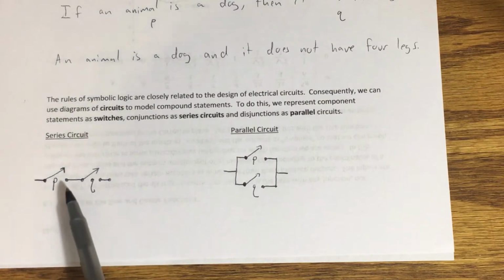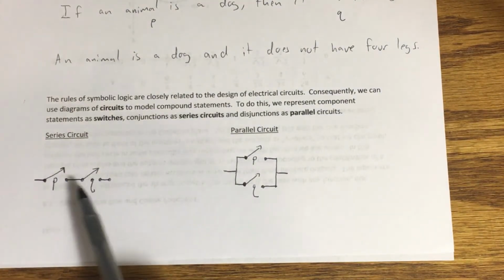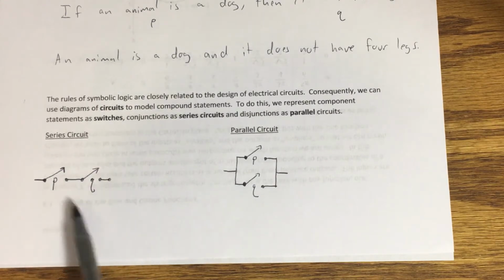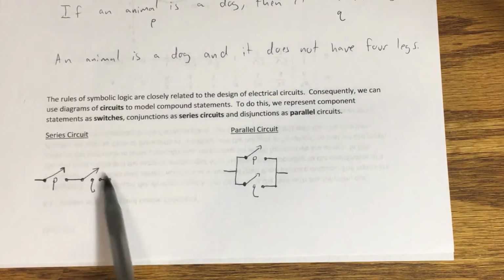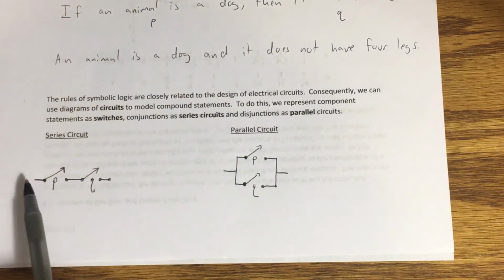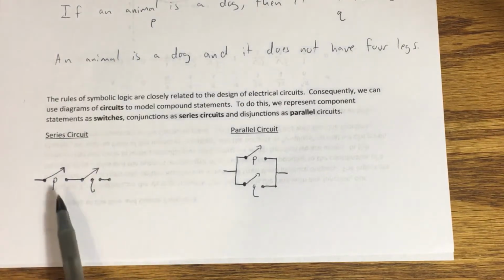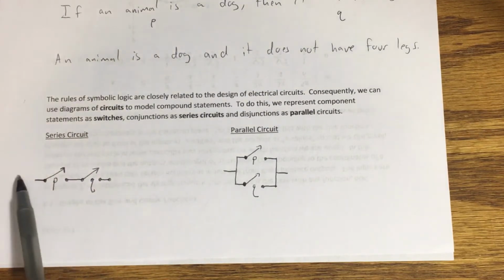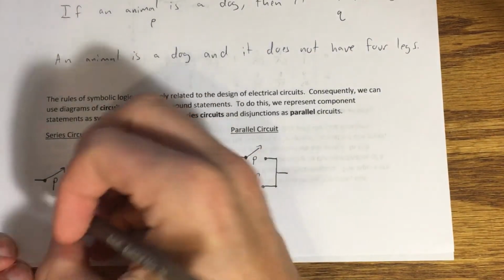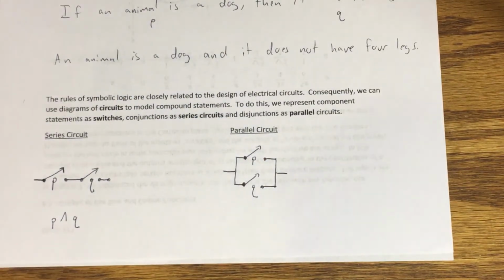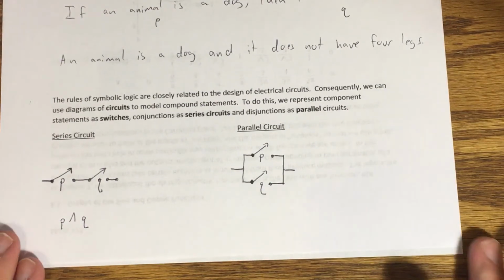See this series circuit right here? Both of these switches are open. What would it take for an electrical signal to pass from this end of my circuit to this end? Well, I would need both of these switches to be closed in order for that to work. So this circuit, or this compound statement, will be true only if both P and Q are simultaneously true. Remember, only if those two switches are closed, because then I can close that path and send a signal from the left to the right. For that reason, this circuit diagram is equivalent to the conjunction P and Q, because remember, the conjunction is true only when P and Q are both simultaneously true.